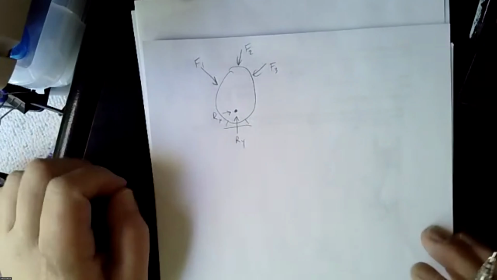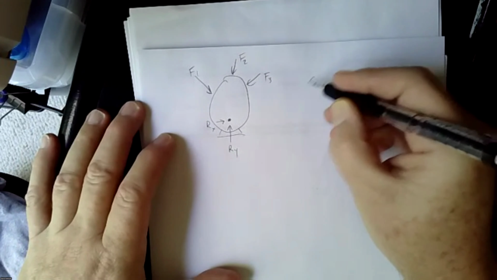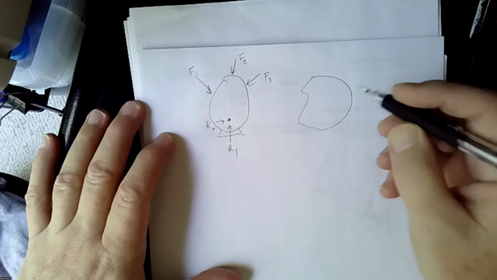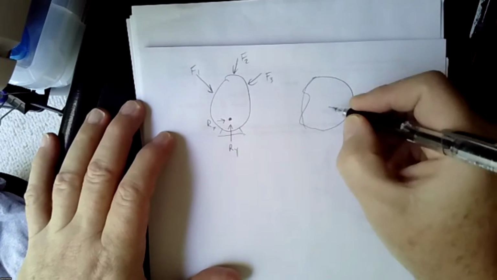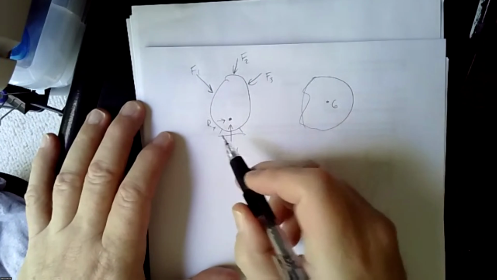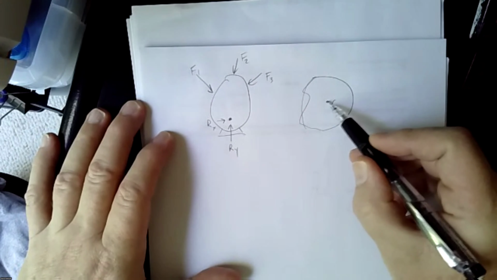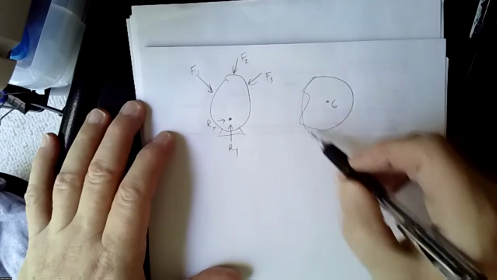So what we know is the way this is going to react is like before, it's going to pretend that's the same potato. You're going to have your G here, but remember that when this wasn't constrained, we would draw a vector from G, and then we would also have a rotation.